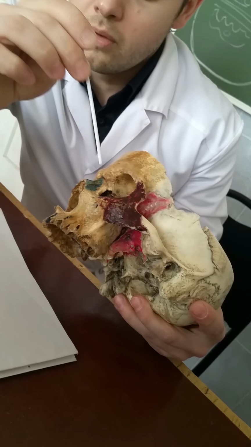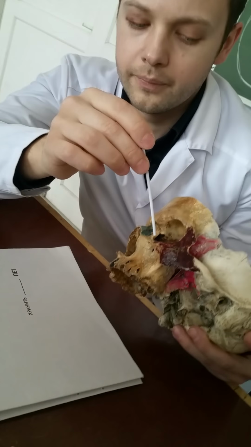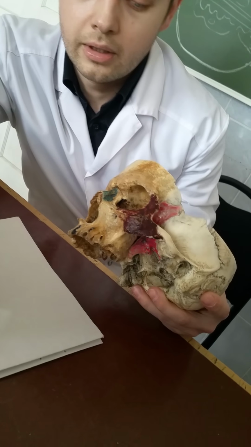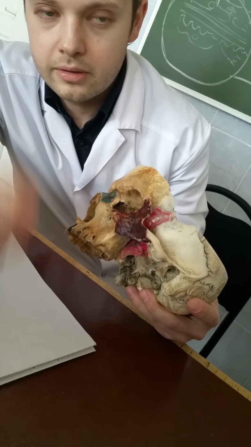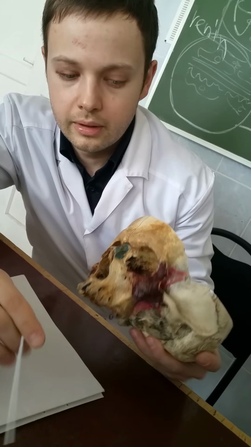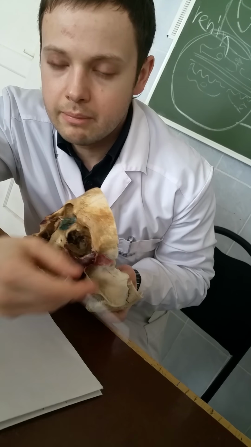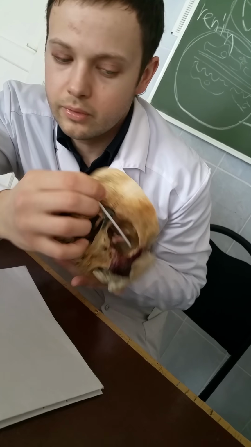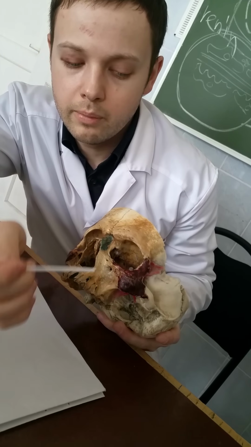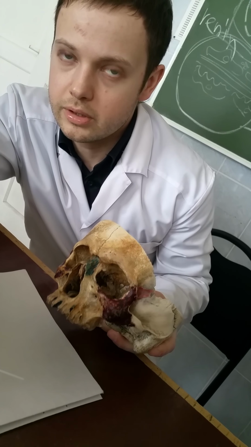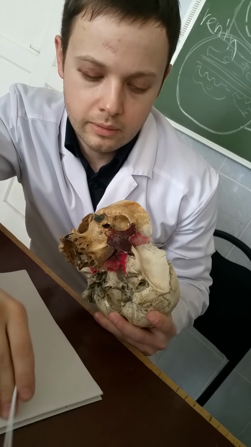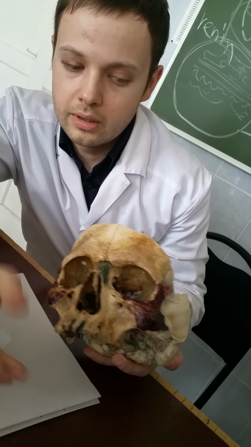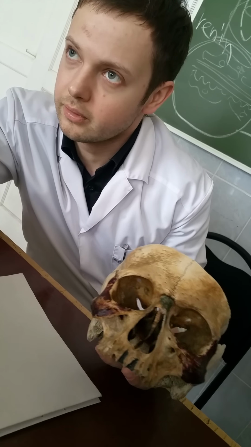The medial wall is formed by the lacrimal bone. Afterward, the ethmoid, which is not visible here because it is broken, and then the sphenoid body behind. The lateral wall is formed by the orbital surface of the zygomatic bone, the orbital surface of the greater wing of the sphenoid, and the orbital part of the frontal bone. Inferior, by the orbital surface of the maxilla, and one more, the orbital process of the palatine bone. Superior, by the orbital surface and orbital part of the frontal bone.